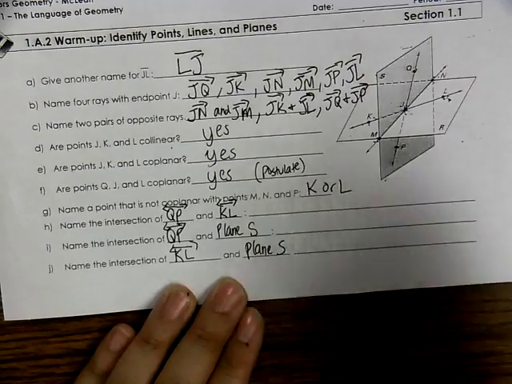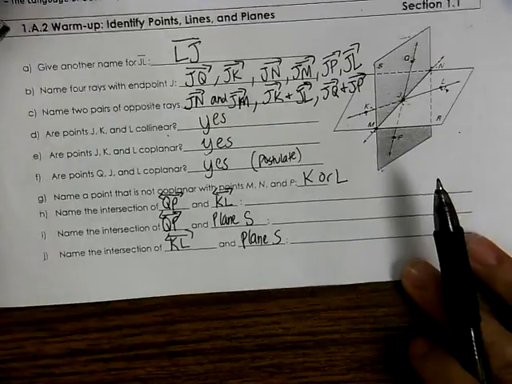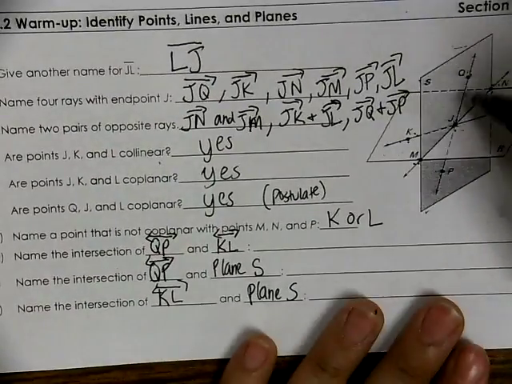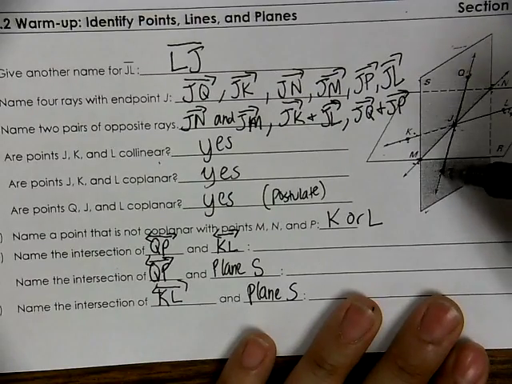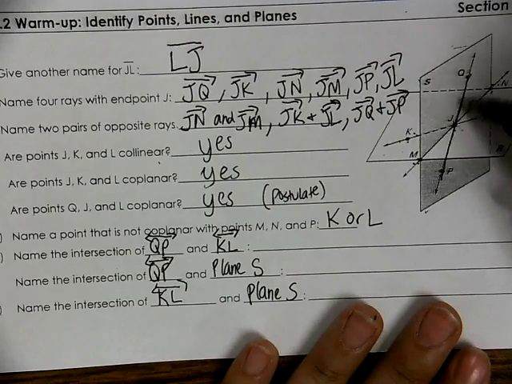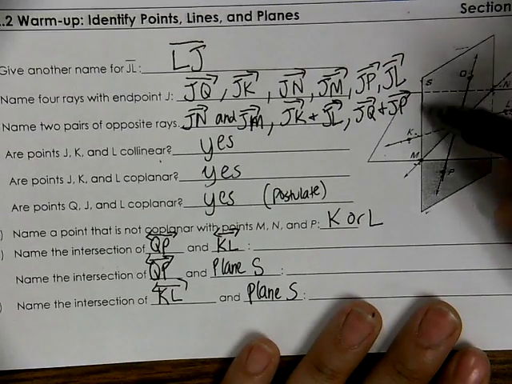Now intersections are harder to do, so we'll go through this step by step. So line QP, we want to find line QP in our drawing. It can help to use color pencils or a pen to outline and say, what am I looking for? Here's QP, and the line keeps going. Here's the plane.